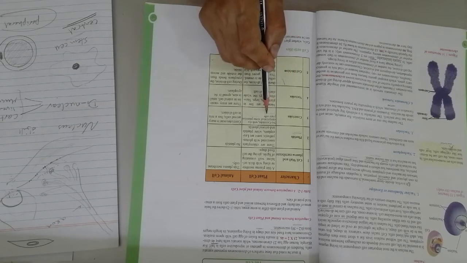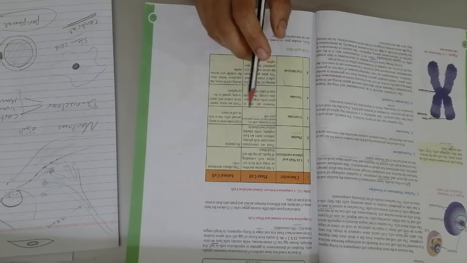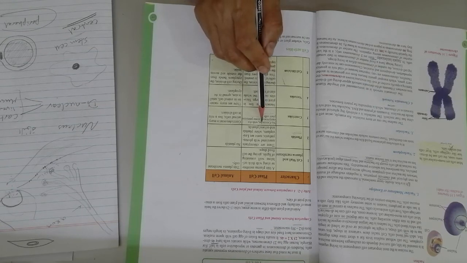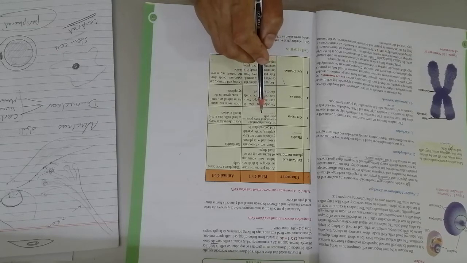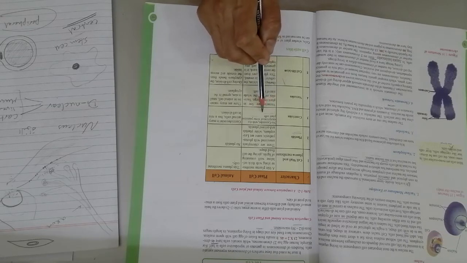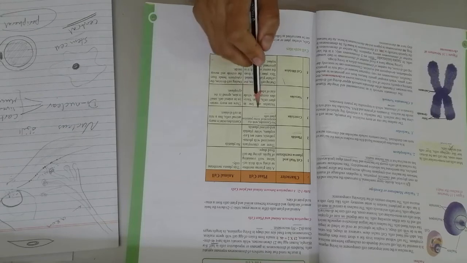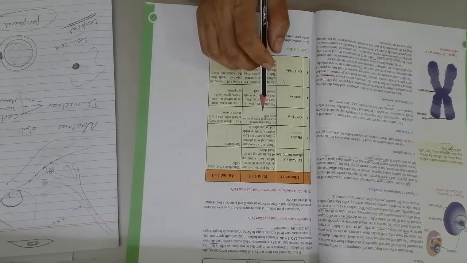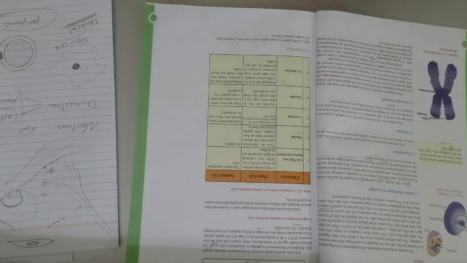Or if the question was true or false, do plants have centrioles? The answer would be yes, in some primitive plant cells, but in more developed plant cells, plant cells do not have centrioles.